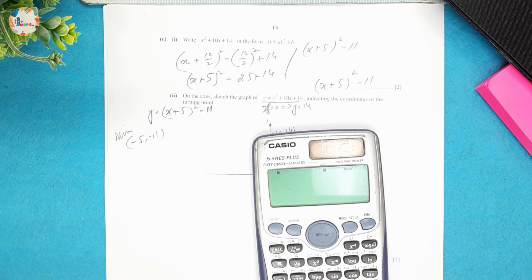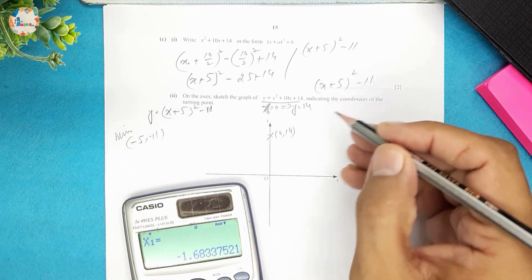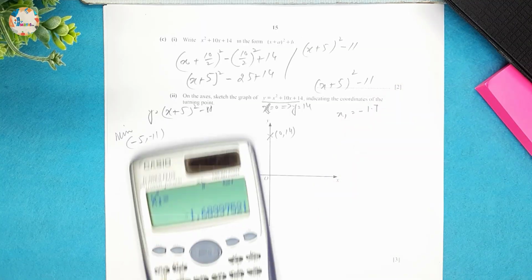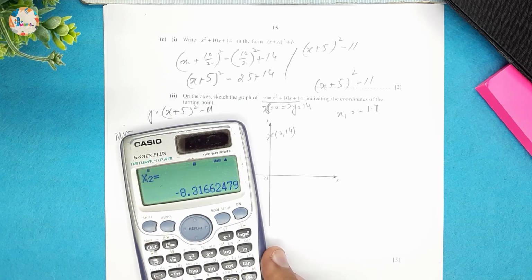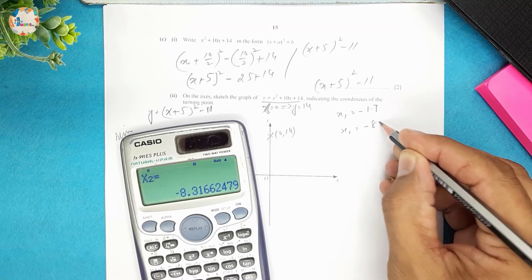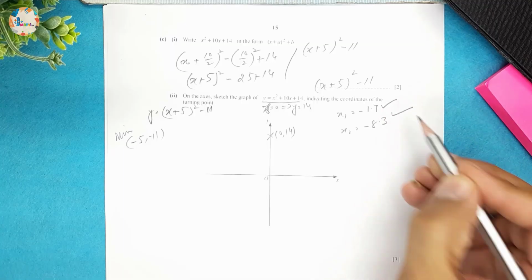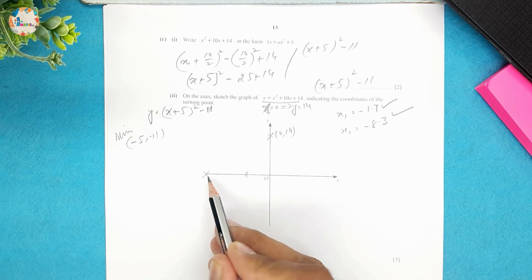If we solve this, x1 is equal to minus 1.7 and the second value x2 is equal to minus 8.3. These two values we can indicate, for example, over here and over here.